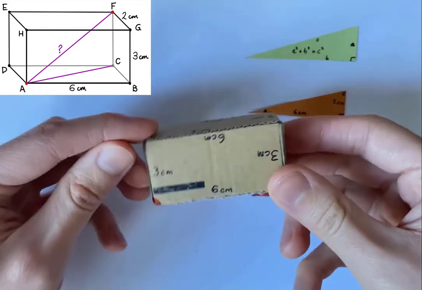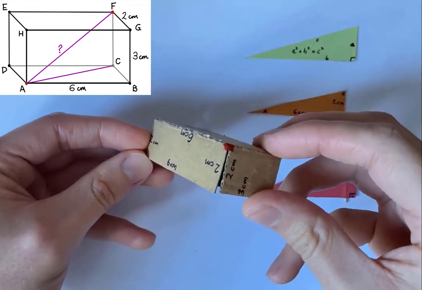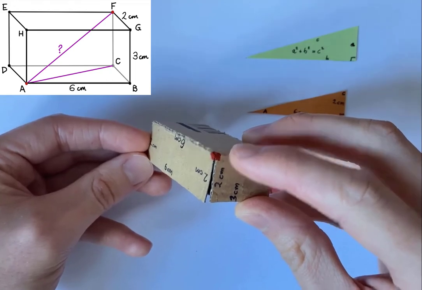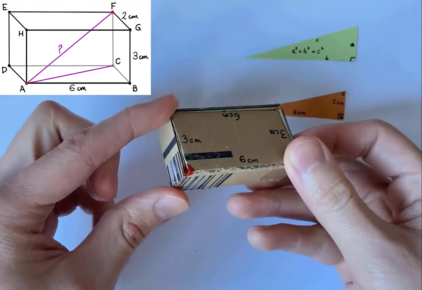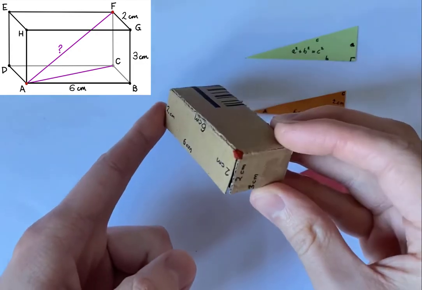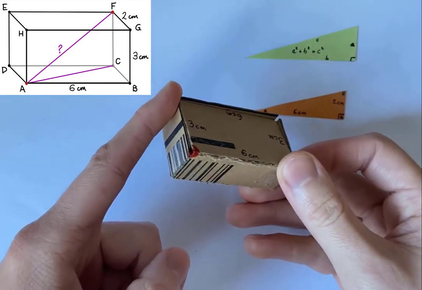And the question we've got for this cuboid is to find out what is the distance between one corner, which I've labelled here in red, to the other corner on the opposite side, also labelled in red. You can see that that goes through the centre of the cuboid here.